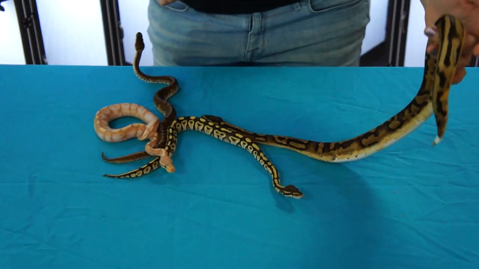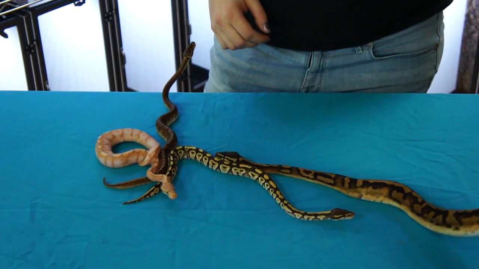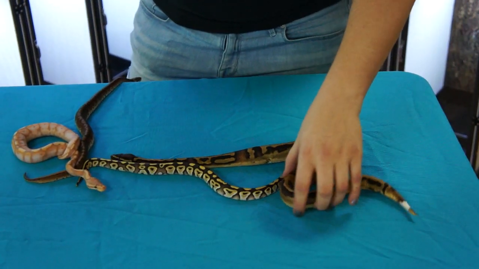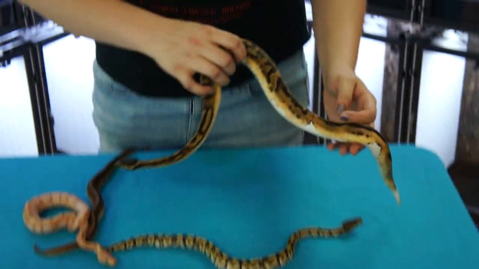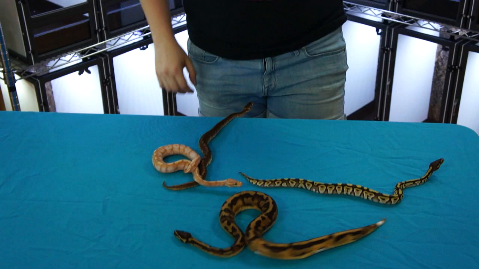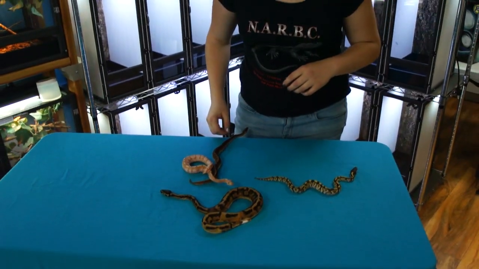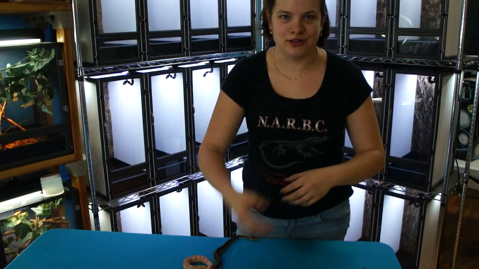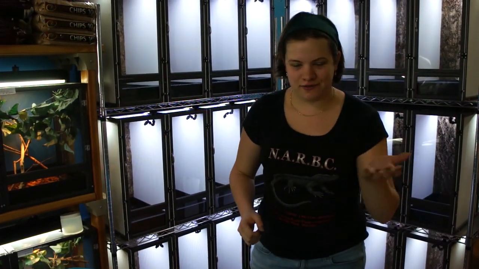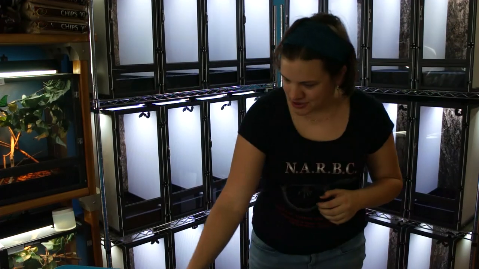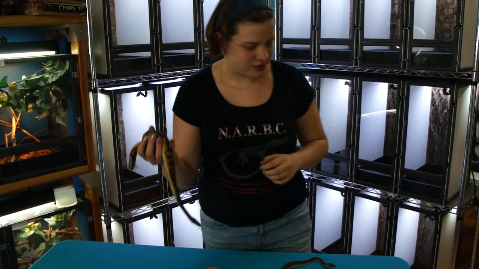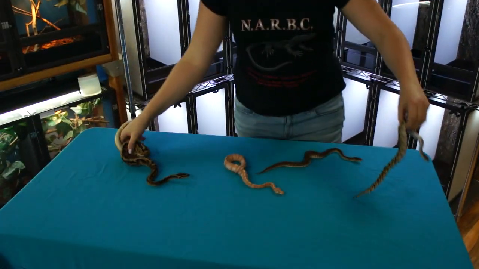If he only has a single copy, then visually he will look like a normal ball python, and we call him heterozygous or het-pied. So a het-pied has 1 copy of the gene, a pied has 2 copies of the gene. Pretty simple, makes it pretty predictable what you're going to get. You pair a visual to a visual and you get all visuals. You pair a visual to a het and you get a number of visuals and a number of hets. So pretty simple, pretty easy to determine the outcome of a breeding between recessive gene animals like our piebald.